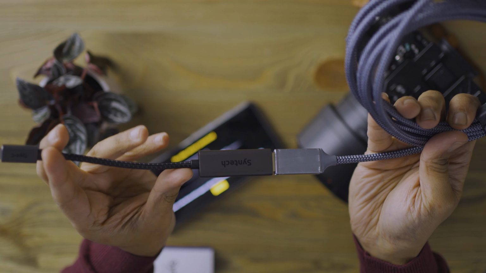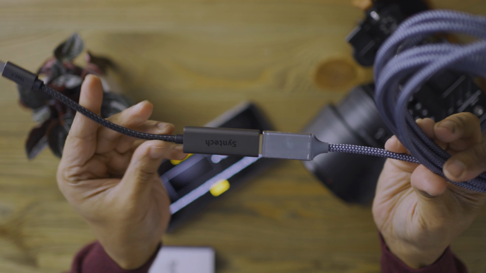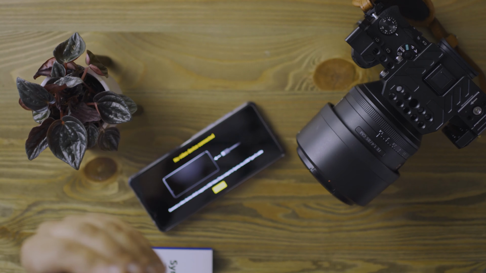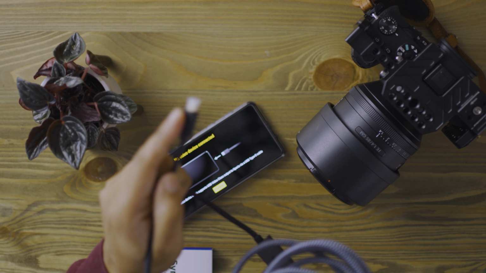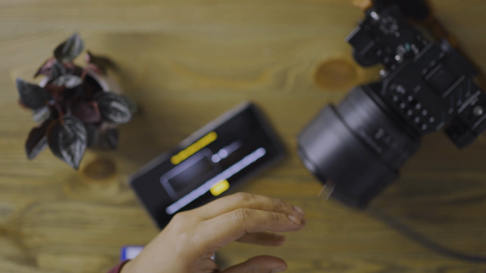It's nice and short, so it doesn't really make the cable any longer than it needs to be. And then I plugged this into the phone, and then I would plug the other side to my Alpha 7 cameras, but it just wouldn't work.